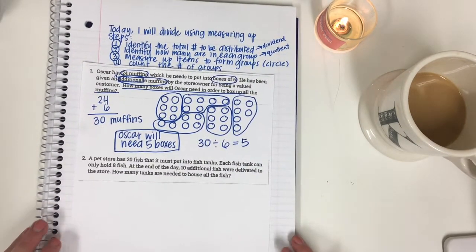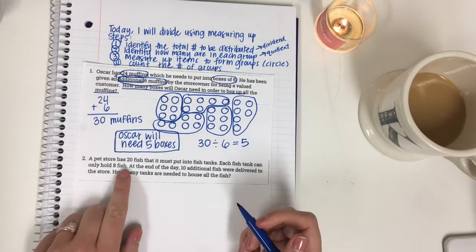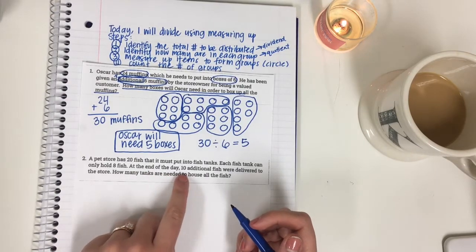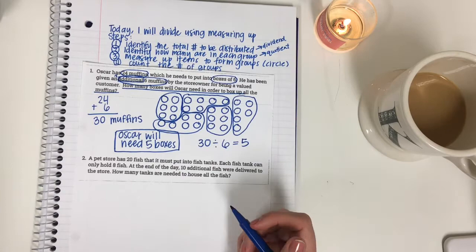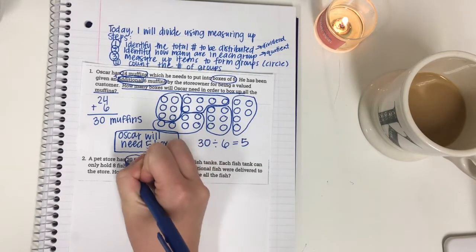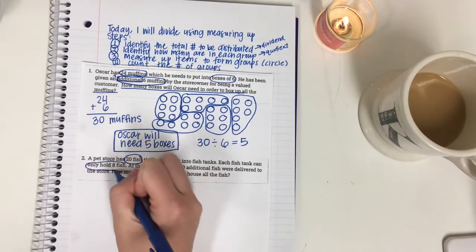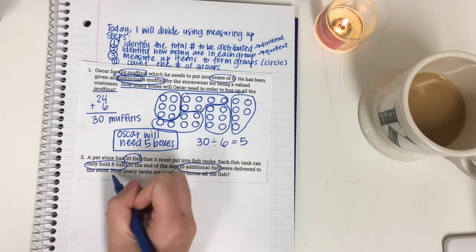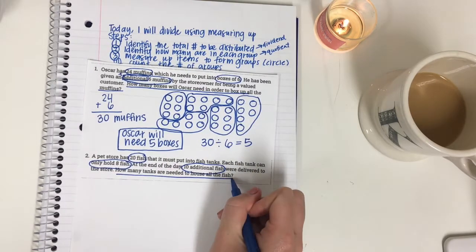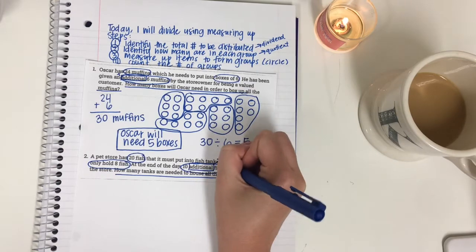Okay, let's look at number 2. A pet store has 20 fish that it must put into fish tanks. Each fish tank can hold only 8 fish. At the end of the day, 10 additional fish were delivered to the store. How many tanks are needed to house all the fish? Okay, so I'm going to circle my numbers. 20 fish. Each tank can only hold 8 fish. 10 additional fish. How many tanks are needed to house all the fish? I'm going to box additional because that tells me I'm going to add.